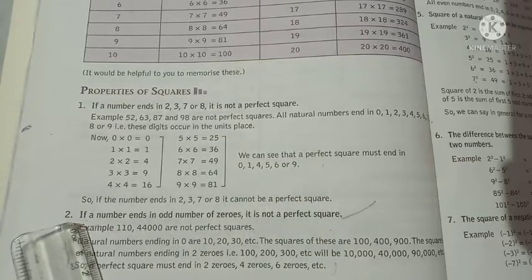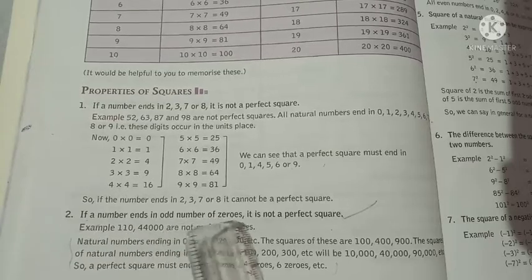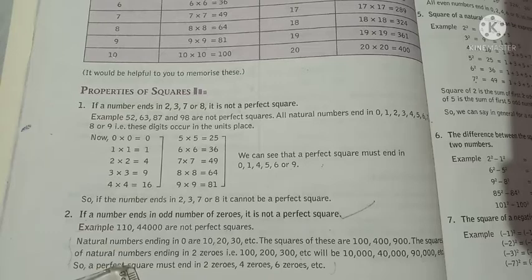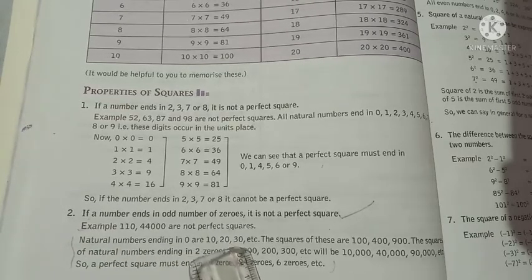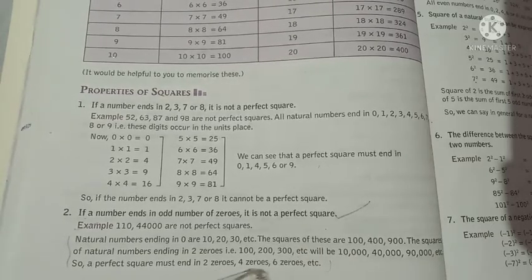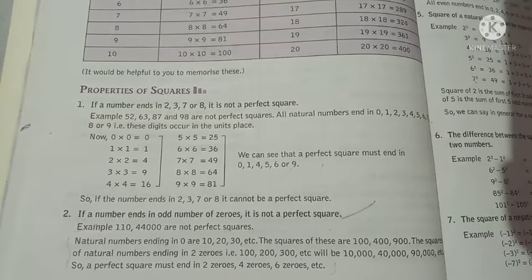Number 2, if a number ends in an odd number of zeros, it is not a perfect square. That means natural numbers ending in 0 like 10, 20 are not perfect squares. If the number ends with 2 zeros, 4 zeros, 6 zeros, 8 zeros, an even number of zeros at the end, then that type of number will be a perfect square.